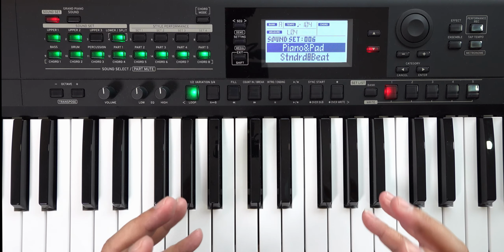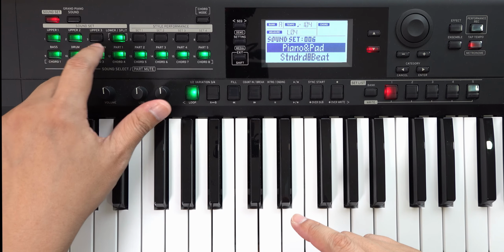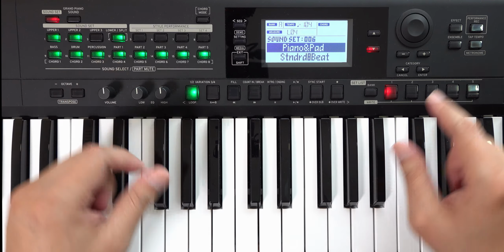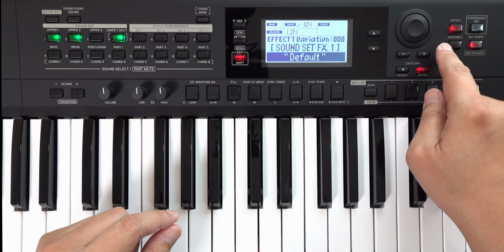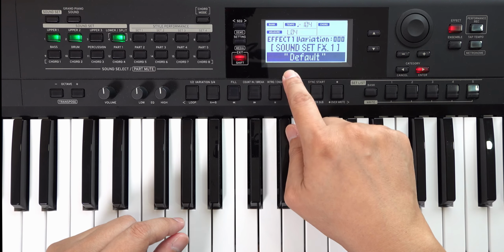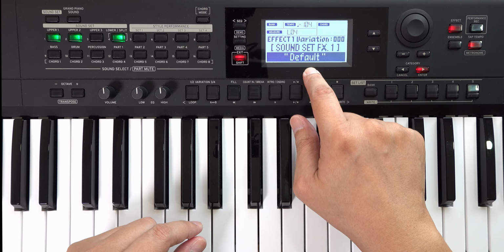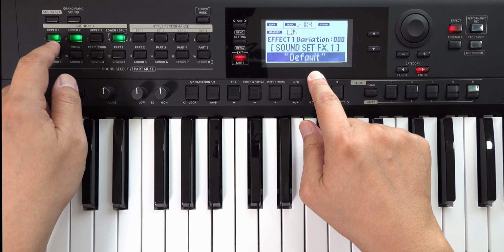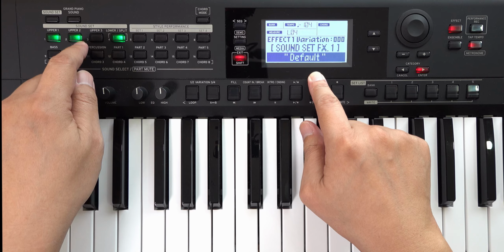There are more than 100 different effects you can apply to each voice on each layer. What you need to do is press the effect button here, and you will have a factory default effect that has already been assigned to each layer.